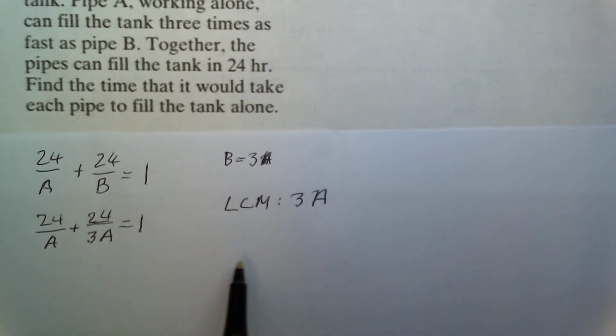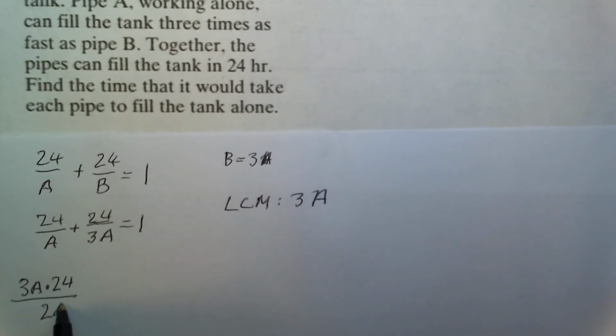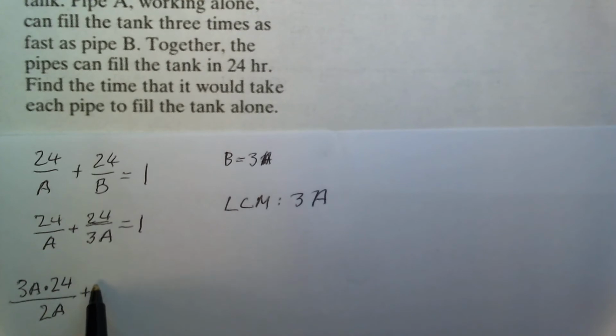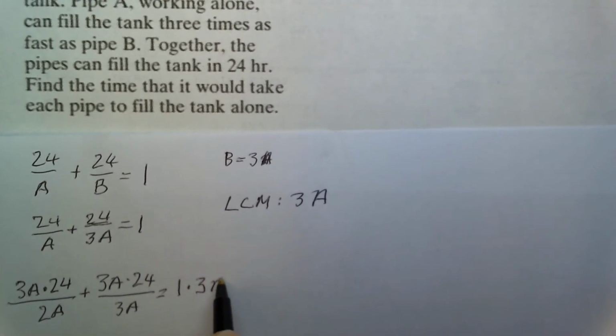So we multiply each expression by 3A. We multiply the first term by 3A, plus 3A times the second term, 24 divided by 3A, equals 1 times 3A.